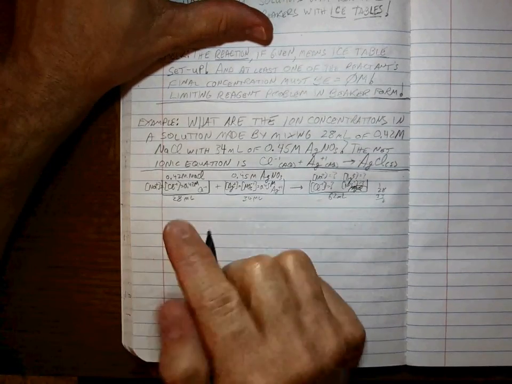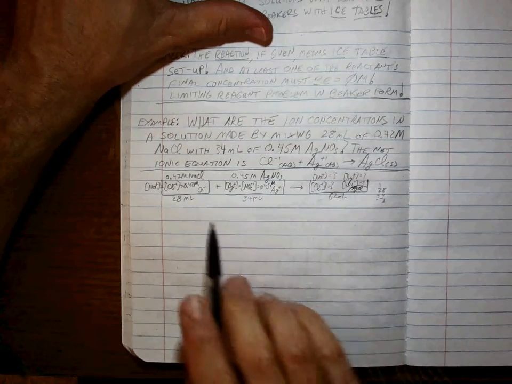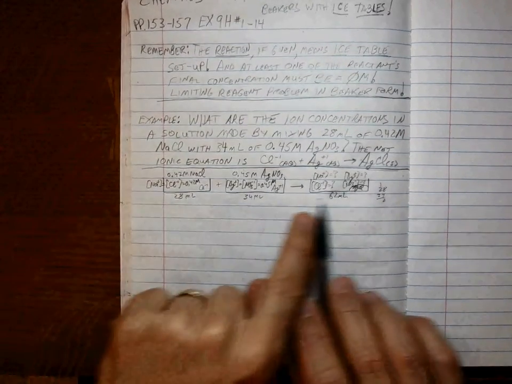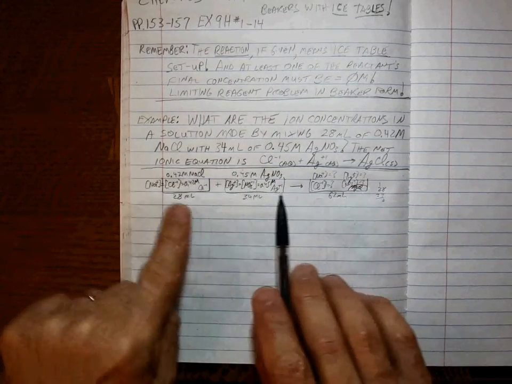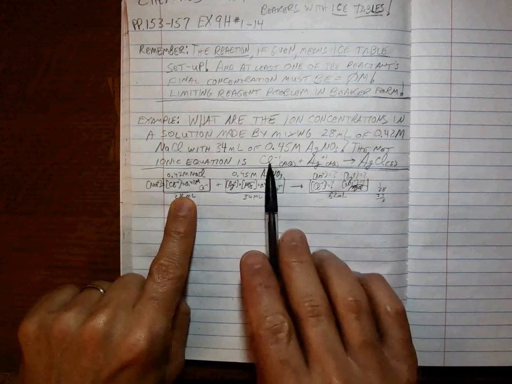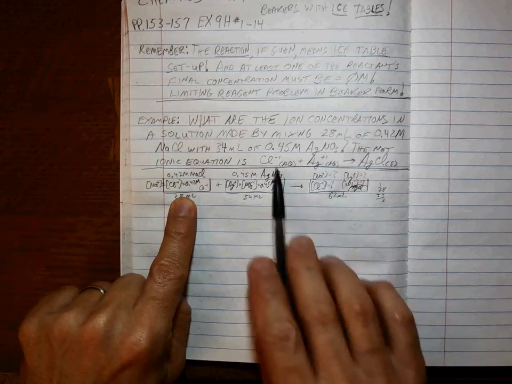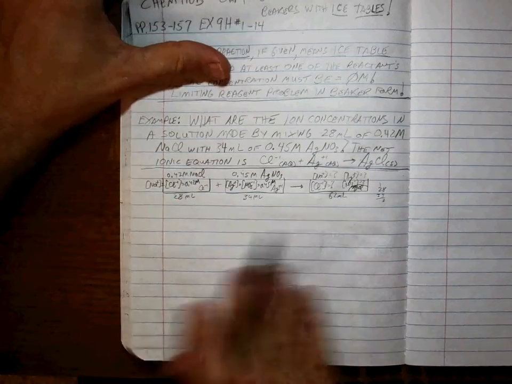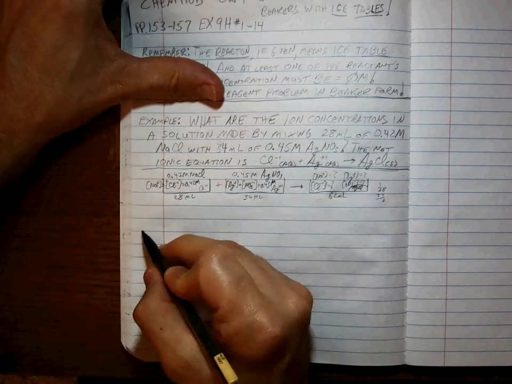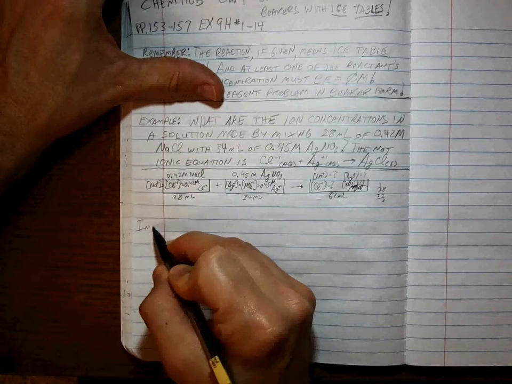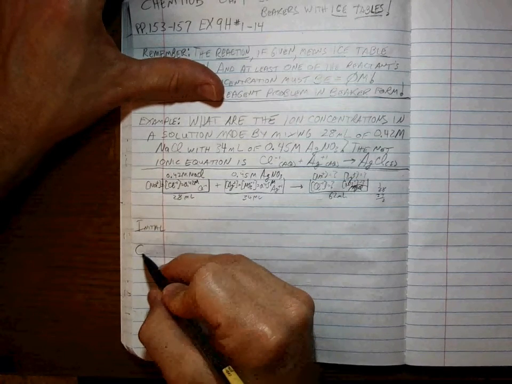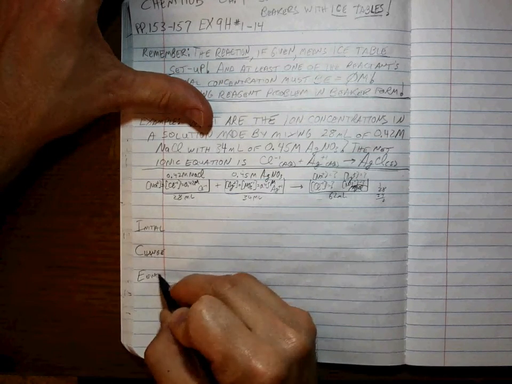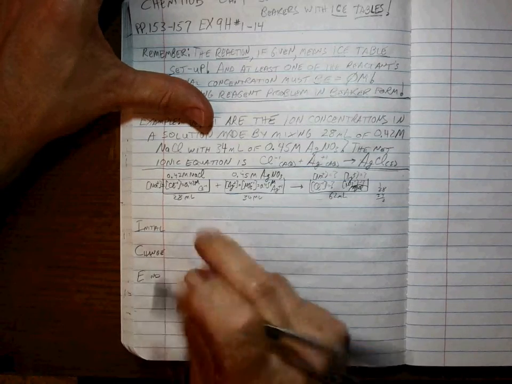Remember, we can't just add up the moles, because the chlorides and the silver ions lump together to make the silver chloride. The net ionic equation takes the chlorides and the silvers out of solution to make the silver chloride precipitate. So what we do instead is an ice table. I stands for initial, C stands for change, and E stands for end. That's where the ice table comes from.